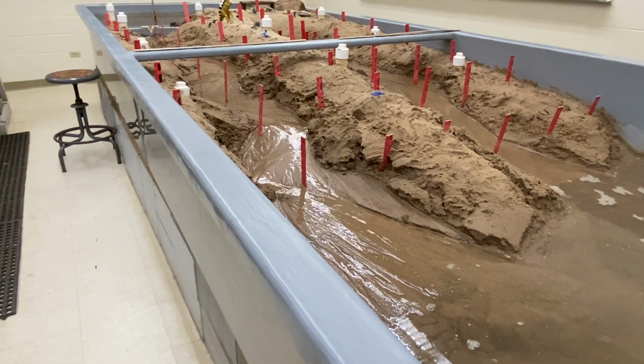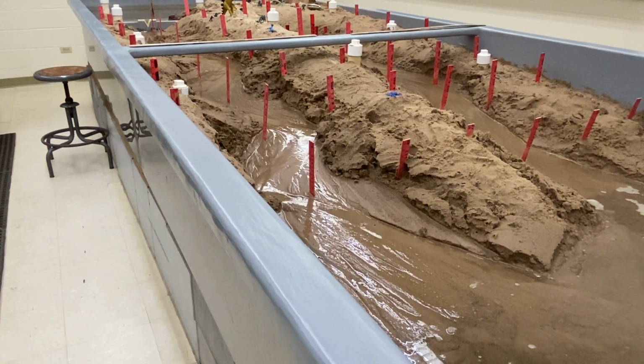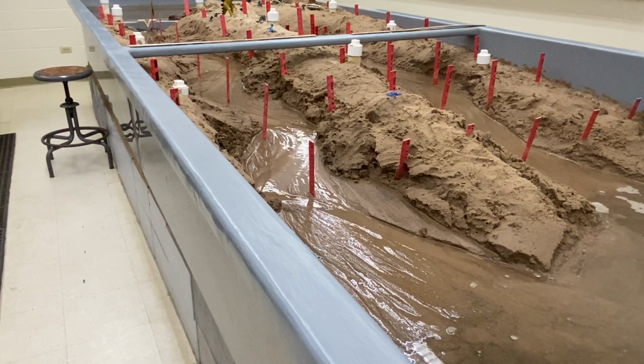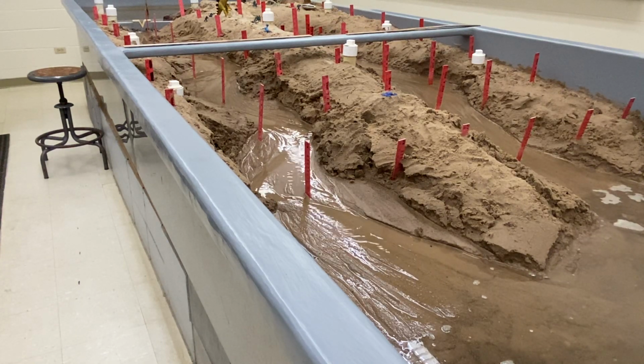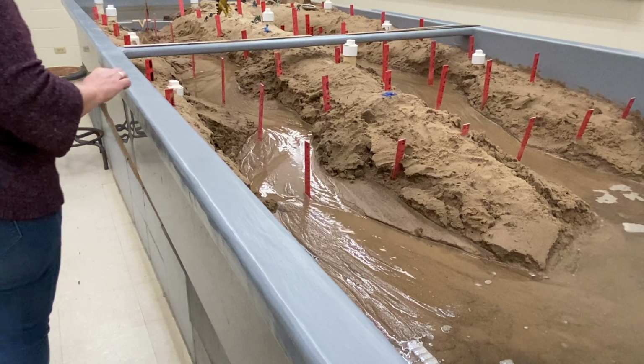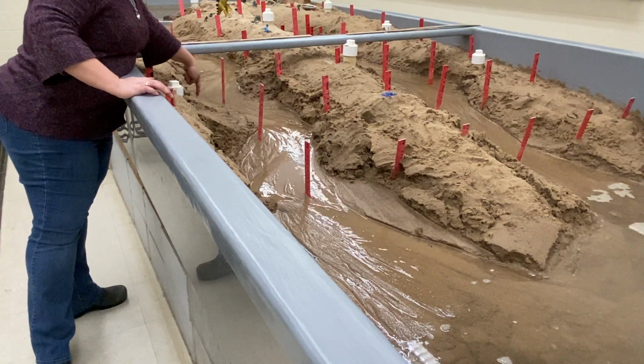Now, if we look farther upstream, we can see that there are some curves in the river. Those curves are called meanders. And in the meanders, the sinuous curves there, as the stream cuts down here, that's called the cut bank.